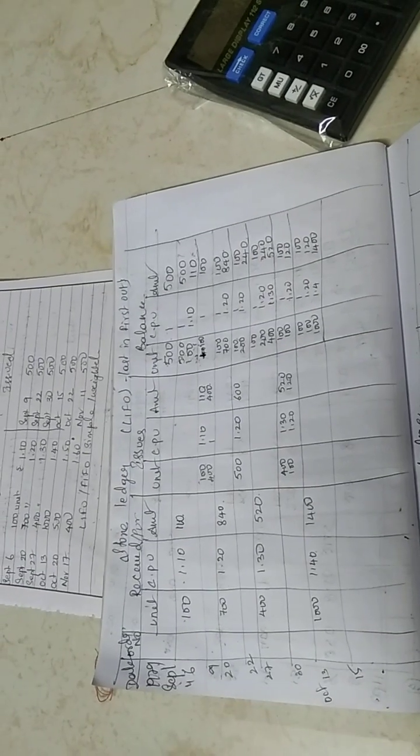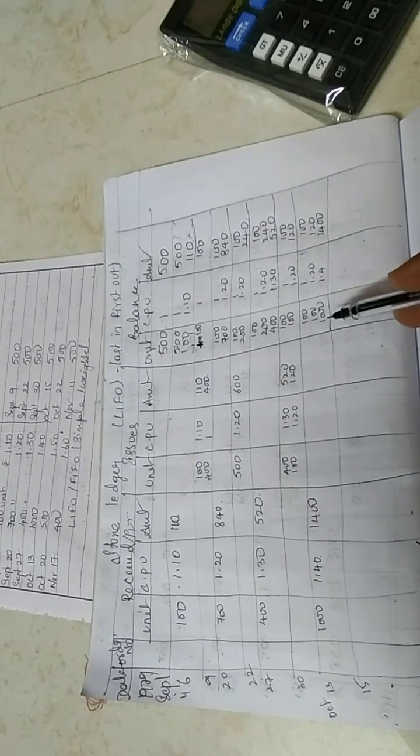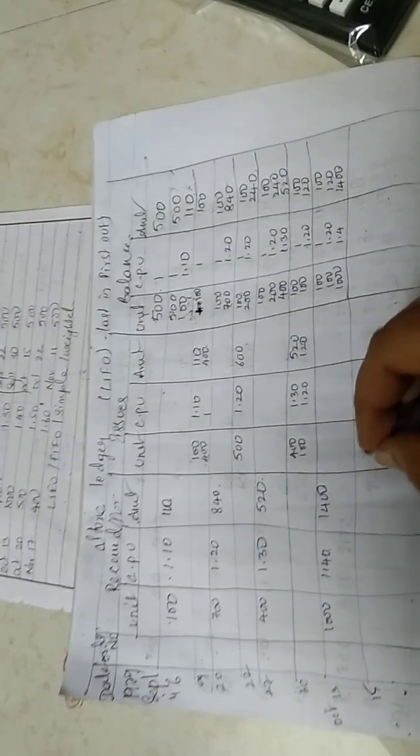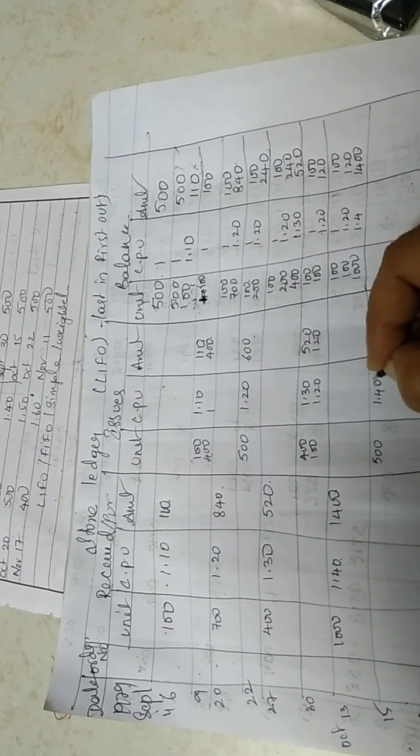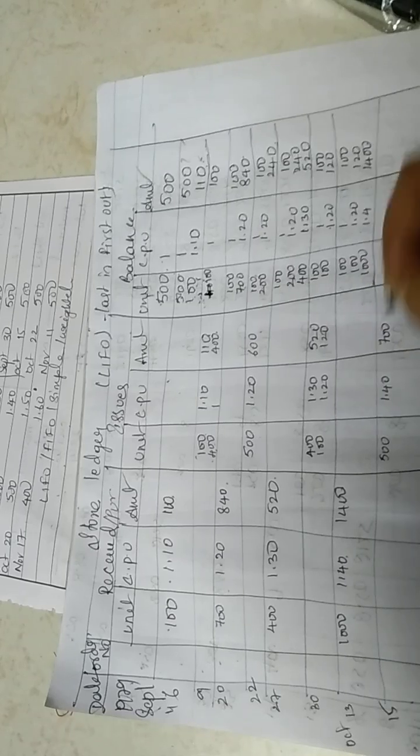So on 15th of October again we have issued. In the issue, the latest 1000 are there. From the 1000, I can easily take away 500. I need not search whether it is sufficient or not. From the 1 rupee 40 paisa stock I can easily take, which is going to be 700.